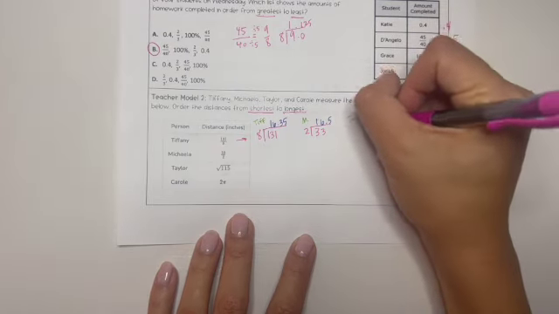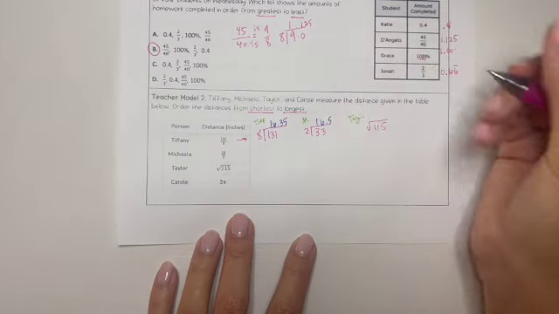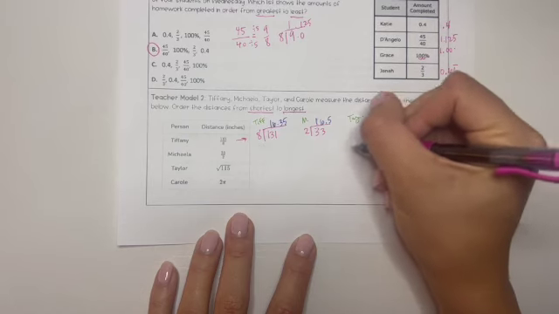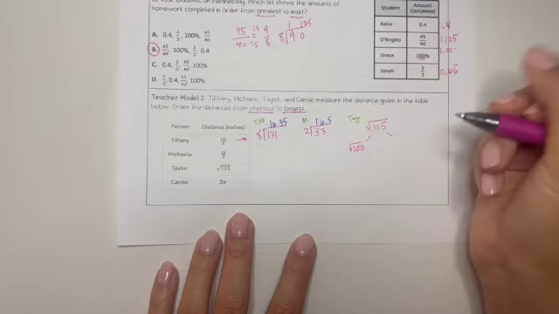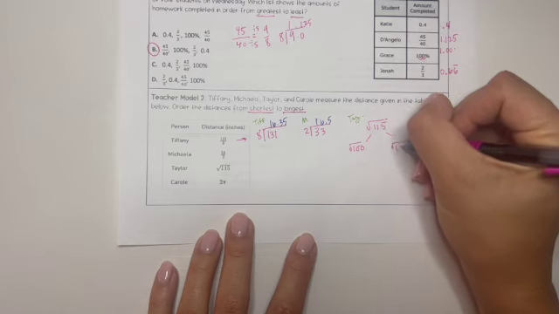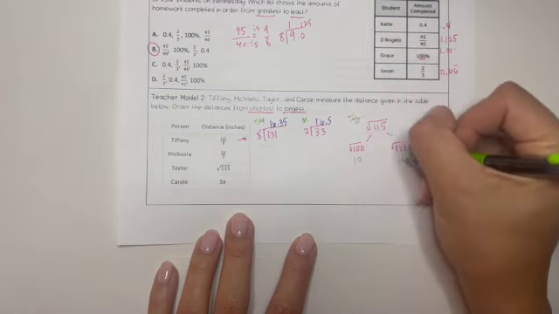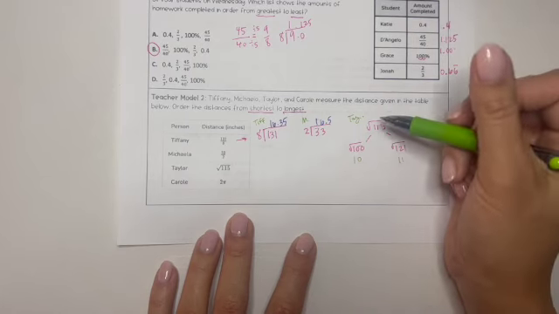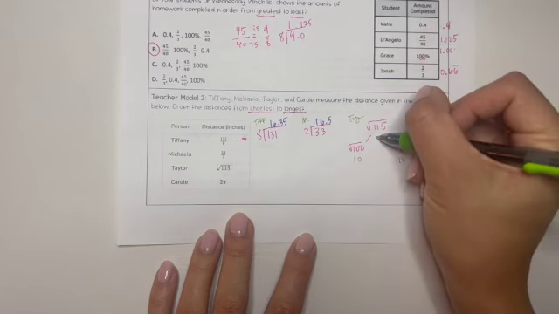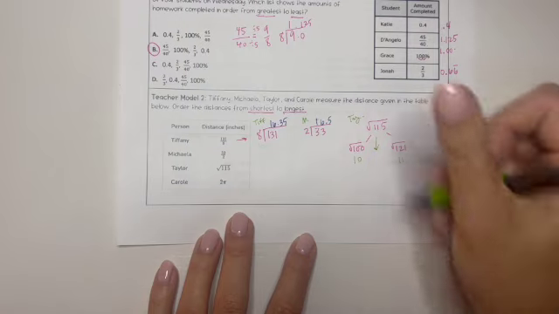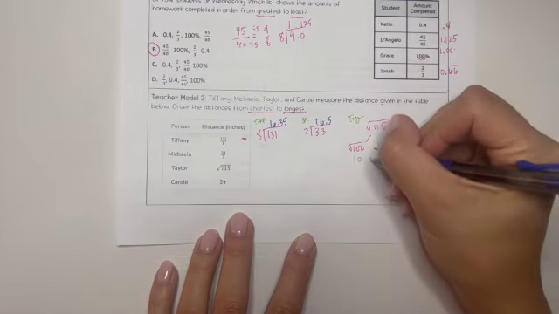Taylor is the square root of 115. I know that the square root of 115 falls between 2 perfect squares, the square root of 100 and the square root of 121, which is 10 and 11. So 115 is going to fall almost at the middle of that. And so I'm going to say that this is about 10.4.